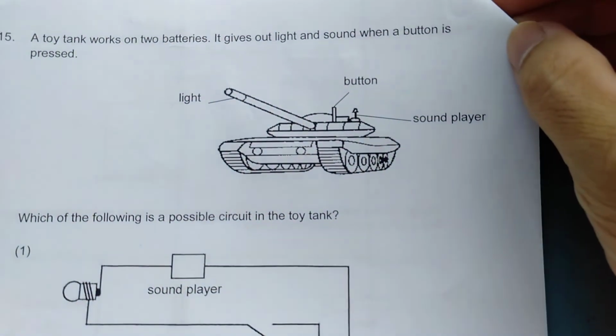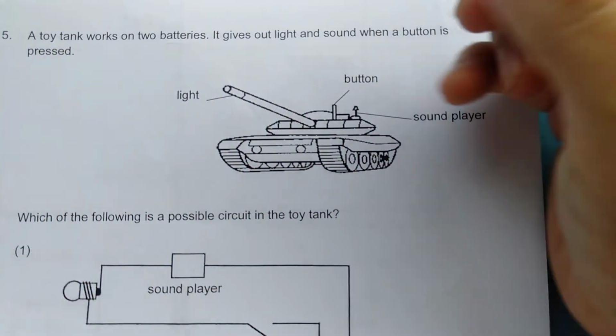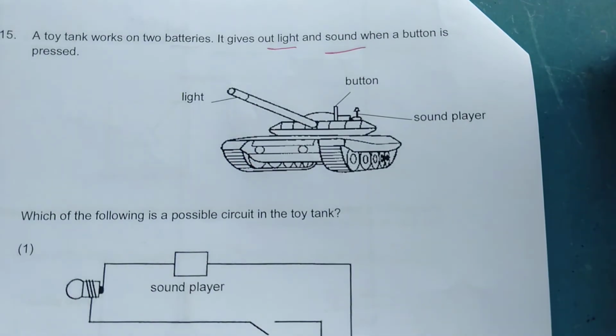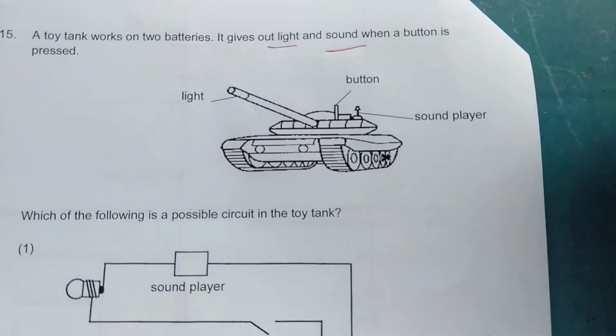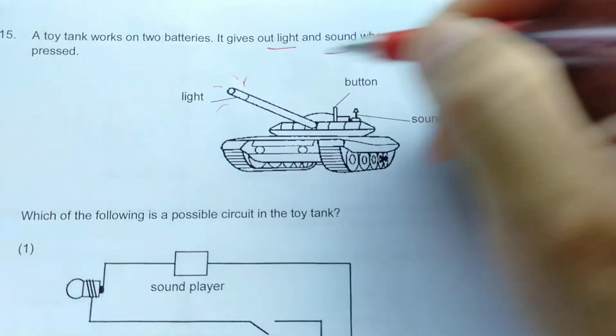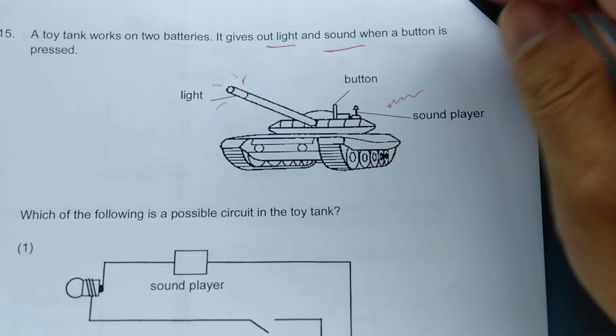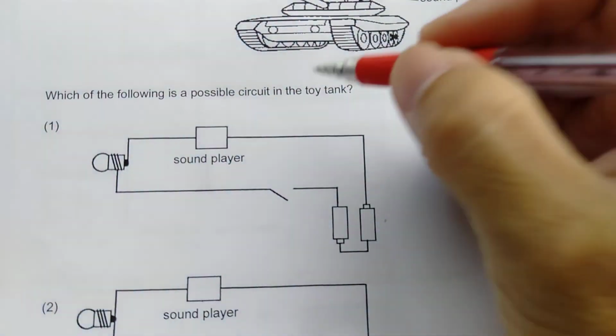A toy tank works on 2 batteries. It gives out light and sound when a button is pressed. So when you press one button, both will work at the same time. It will light up, then make a lot of sound. Ding, ding, ding. Okay? So which is a possible circuit?